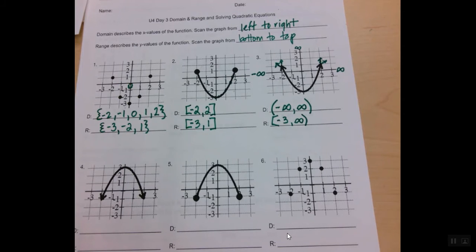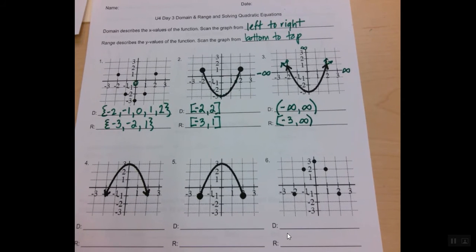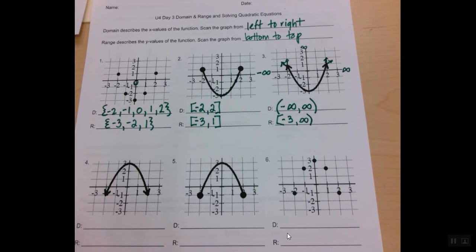Okay, so I'm going to pause the video for a minute, and I'm going to let you guys work on the 3 on the bottom, and I'm going to come around and answer your questions, because I know that it's tricky when we're looking at different situations here. Okay, so we're ready to go over these.